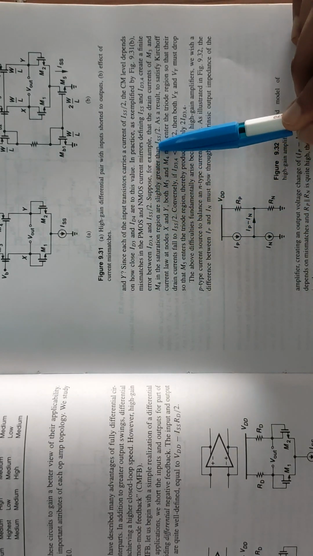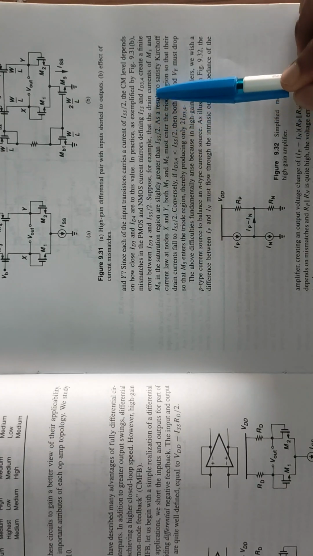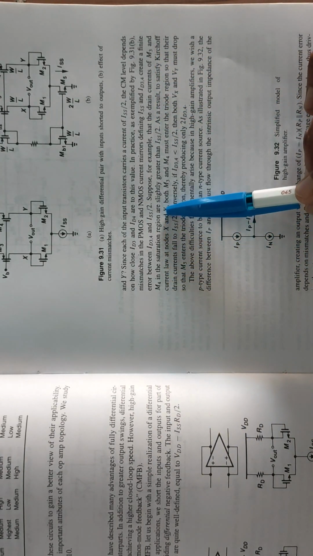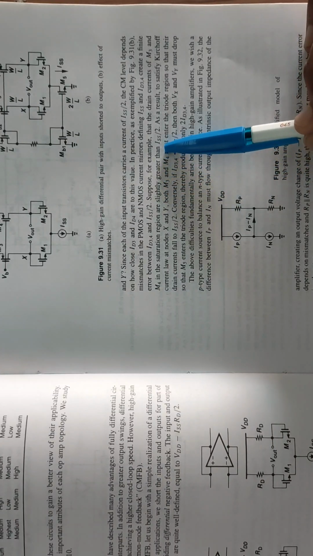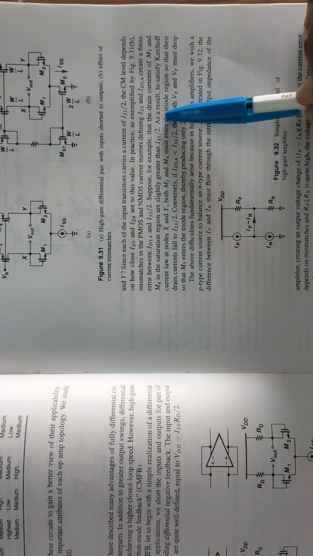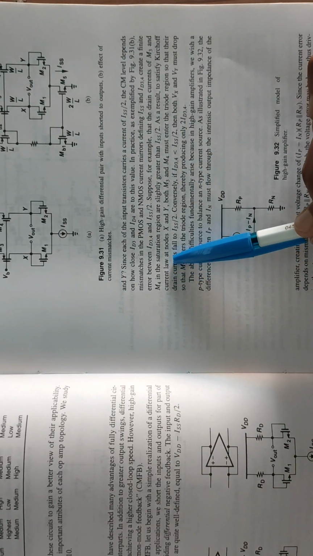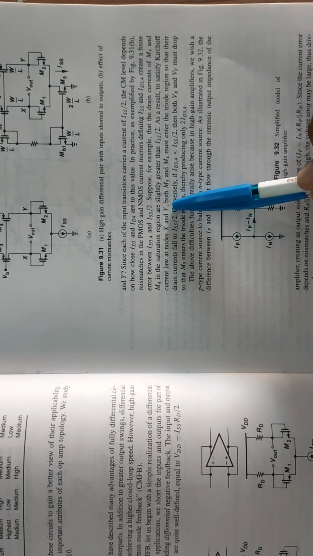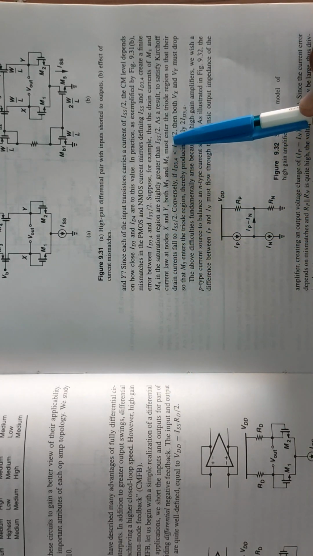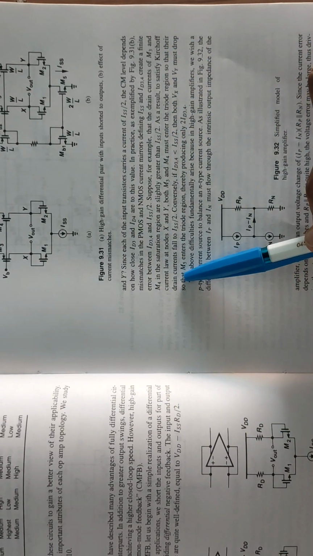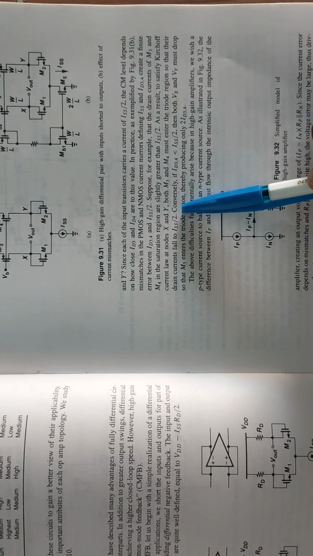Suppose for example that the drain currents of M3 and M4 in the saturation region are slightly greater than ISS by 2. As a result, to satisfy Kirchhoff's current law at nodes X and Y, both M3 and M4 must enter the triode region so that their drain currents fall to ISS by 2.